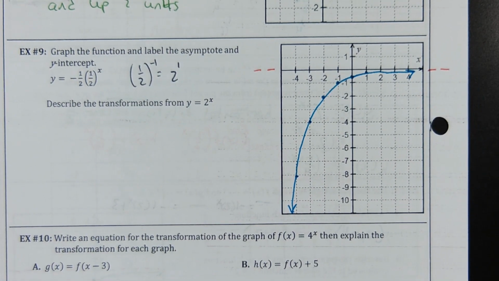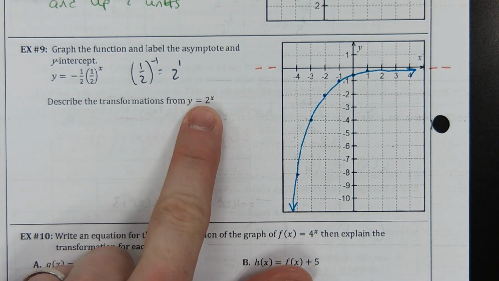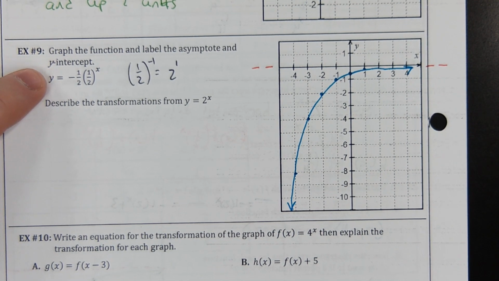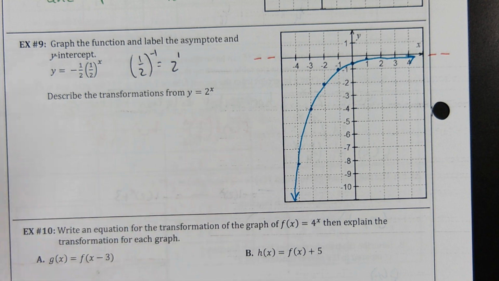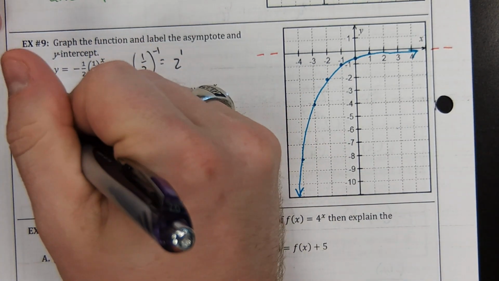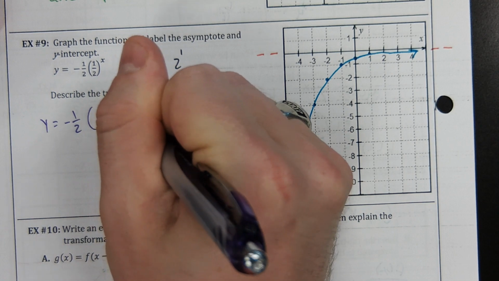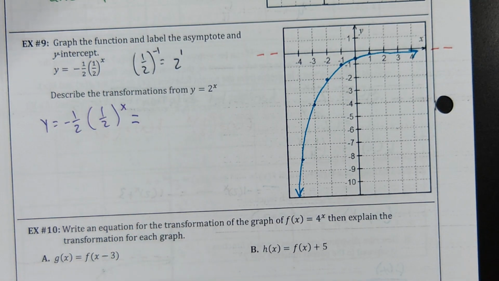So how does that compare to that function? The easiest way to answer that question is to try to write y as a base 2 equation. Because if you have the same bases, then we can easily describe all of the transformations. I've kind of already told you how to do that. Negative exponents flip fractions over.